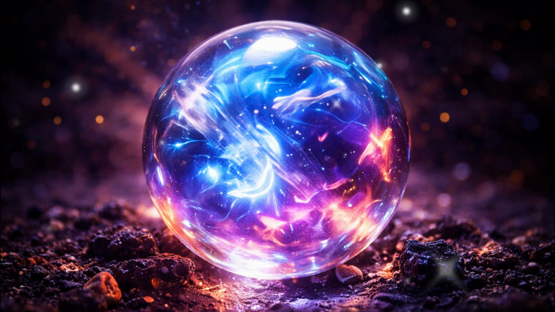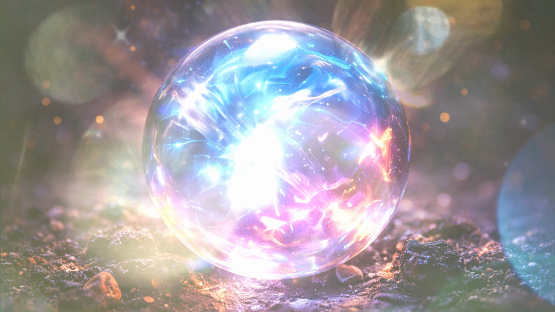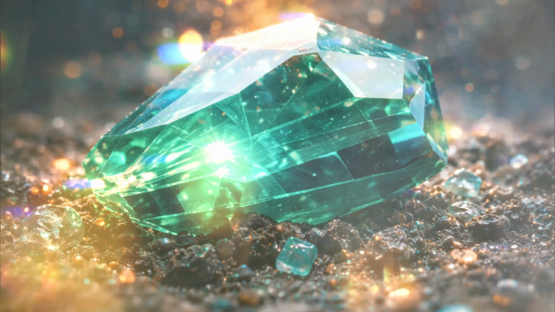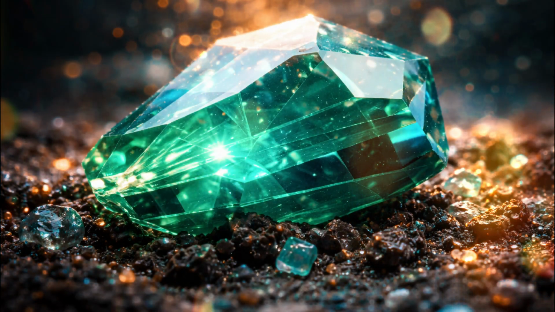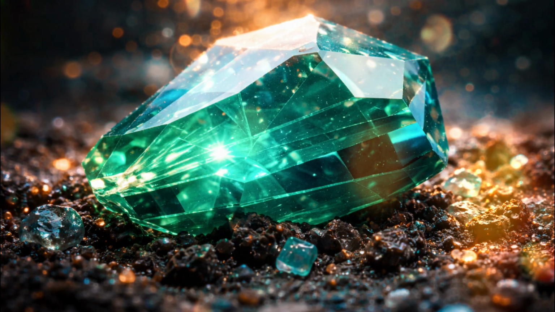One of the most noticeable forms of symmetry is rotational symmetry. A crystal has rotational symmetry if it looks the same after being rotated by a certain angle. For example, a cubic crystal can be rotated 90 degrees and still appear unchanged.